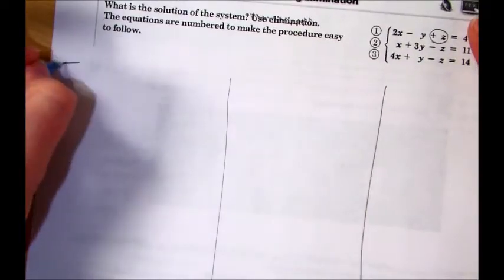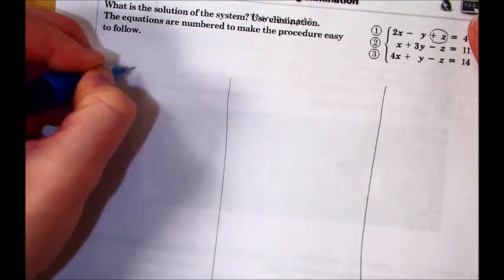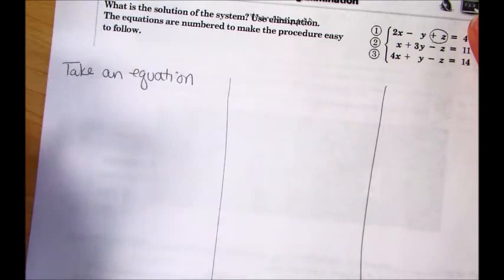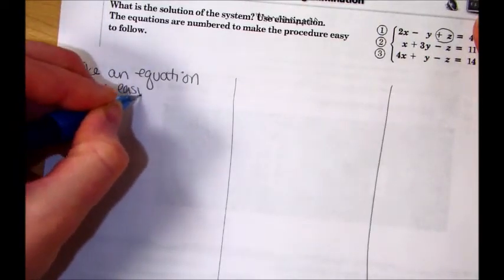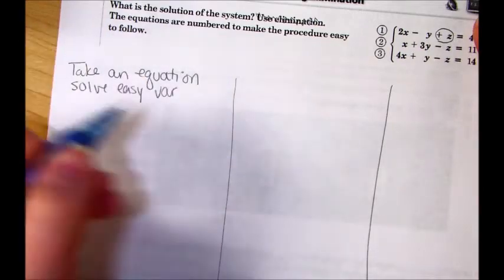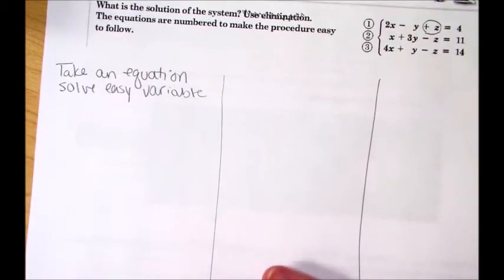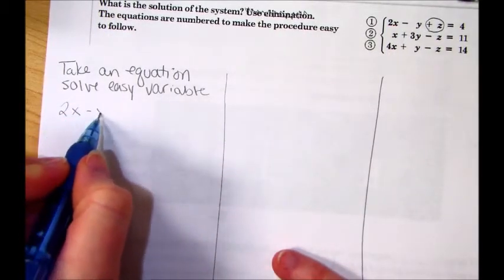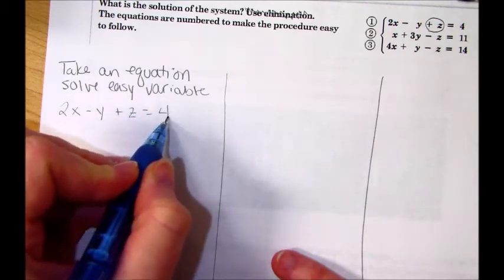In the first column, take an equation. It really doesn't matter which one. And we're going to solve for the easy variable. All right, so equation 1, let's write it down. 2x minus y plus z equals 4.